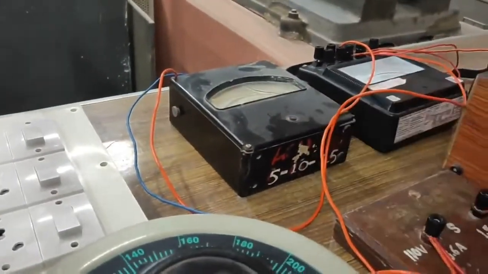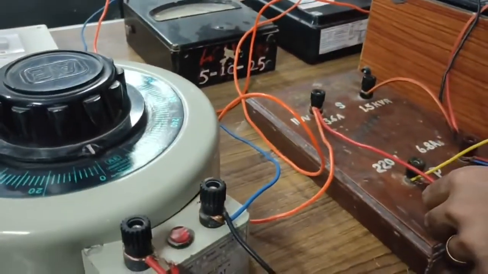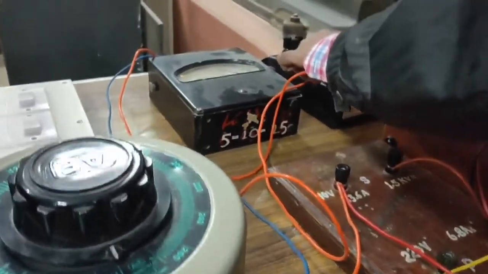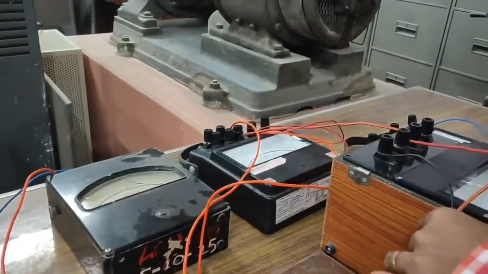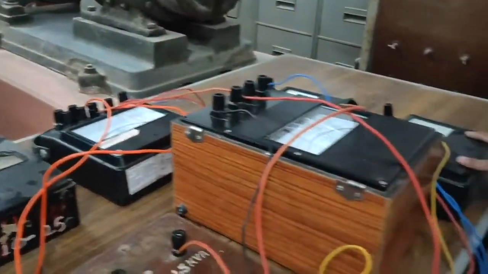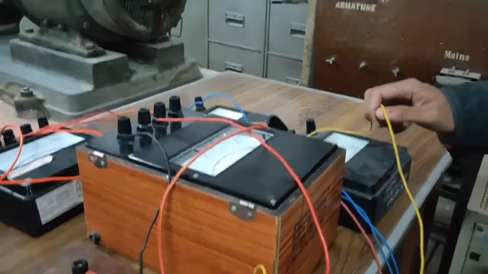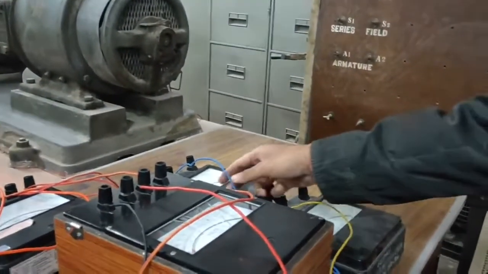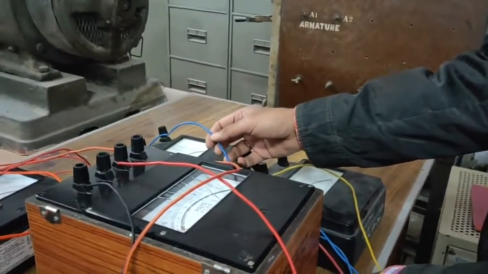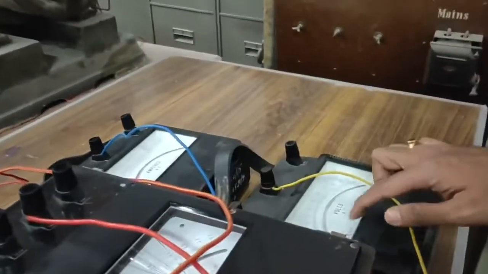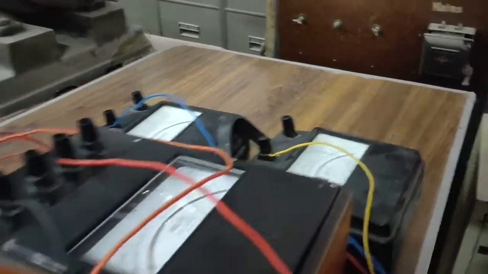Now coming to the connection, as you know, this ammeter is connected in series with the transformer and the wattmeter, and the voltmeter is connected in parallel. Similarly, on the secondary side, the voltmeter is connected in parallel with the load, whereas this ammeter is connected in series with the load. So let's now start conducting the experiment.